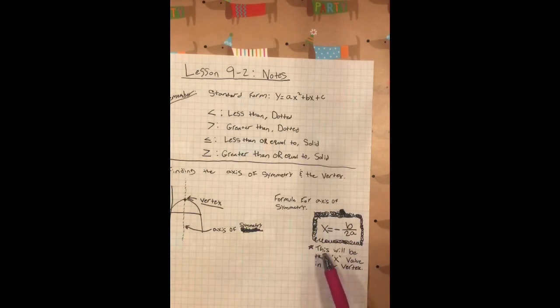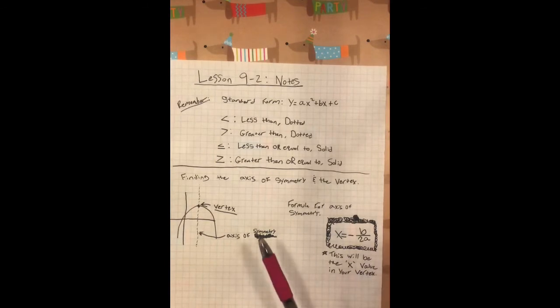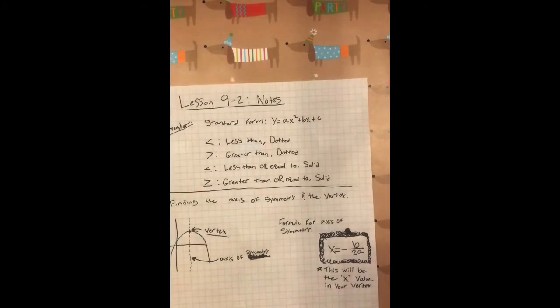Okay, now, you use this formula to find the axis of symmetry, yes, but you also find the x value of your vertex. So when you list your vertex in point form, that is your x value. Yes, I made a mistake. I had a hard time spelling symmetry, and this was a mistake that turned into a perfect thought bubble. So let's get on to the lesson now.